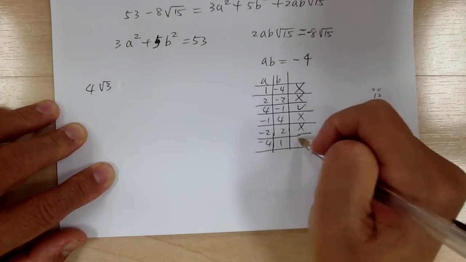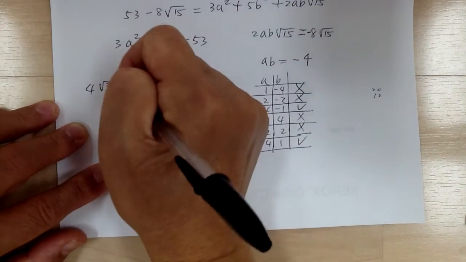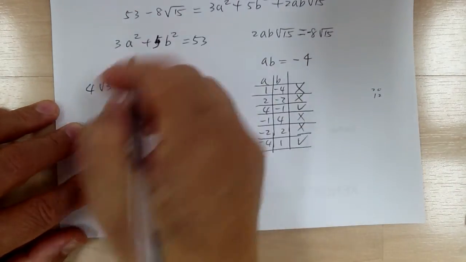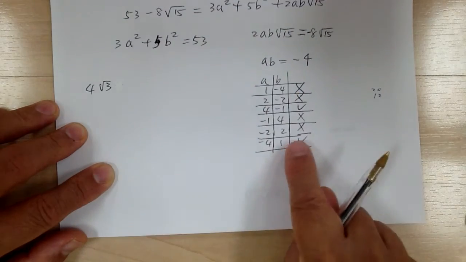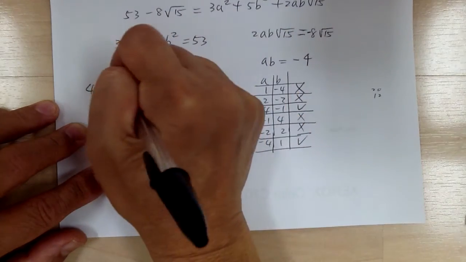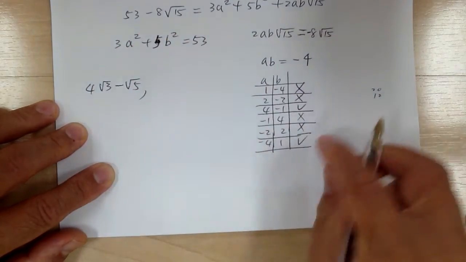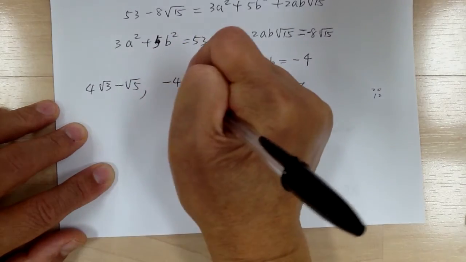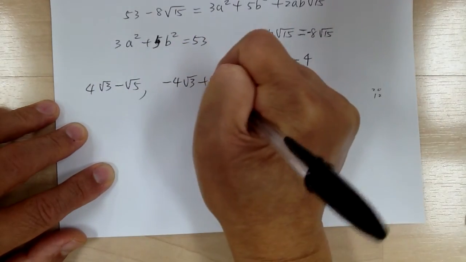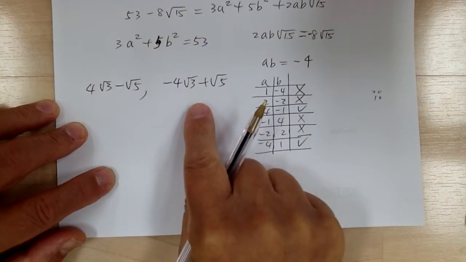So right now you seem to have 2 candidates, right? So you're going to get 4 square root of 3 minus square root of 5. So that's one answer. The other one would be negative 4 square root of 3 plus square root of 5. Okay. Now you have to check your original.